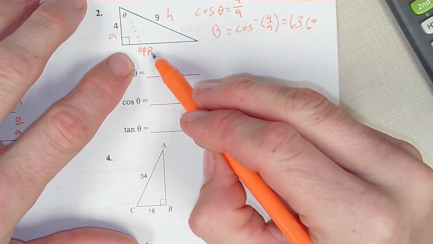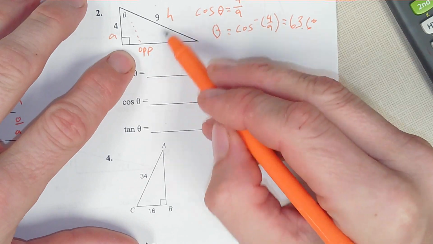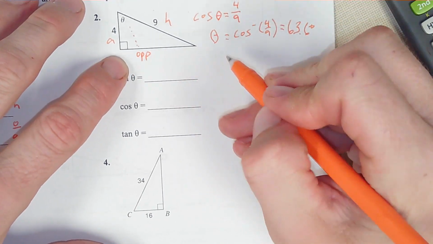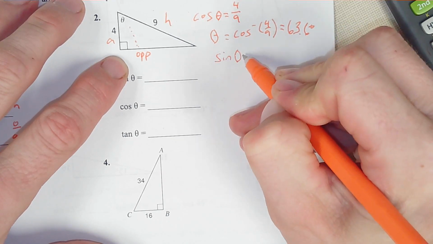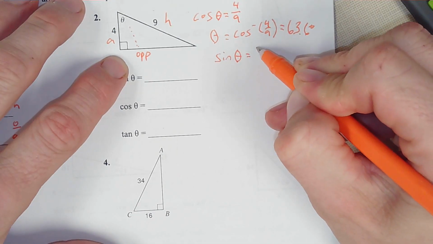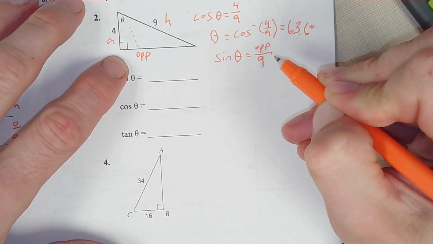If I want to figure out what this line segment is, I will put this in terms of the opposite and the hypotenuse. So the sine of theta equals the opposite over my hypotenuse, which is 9.